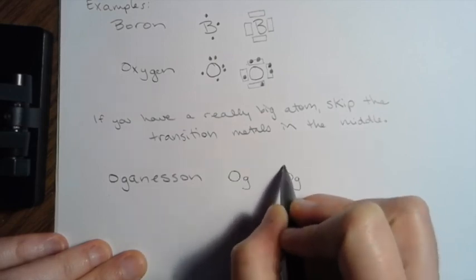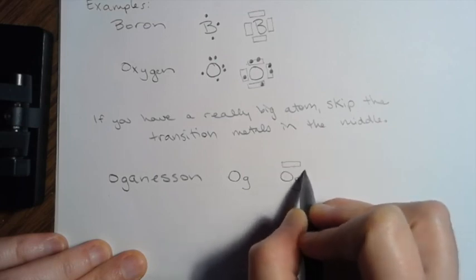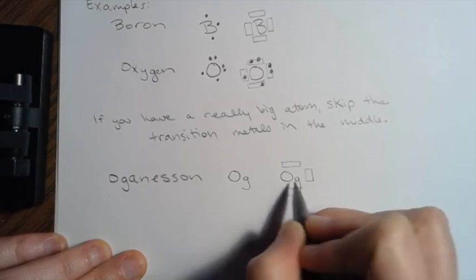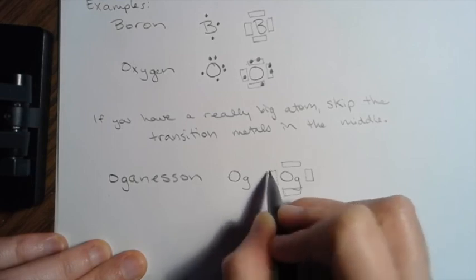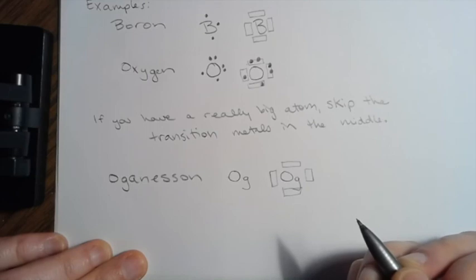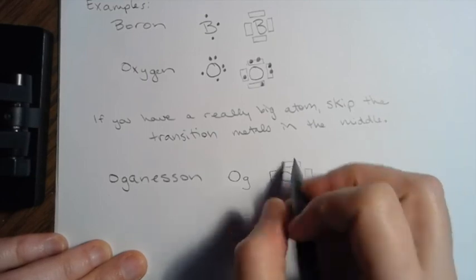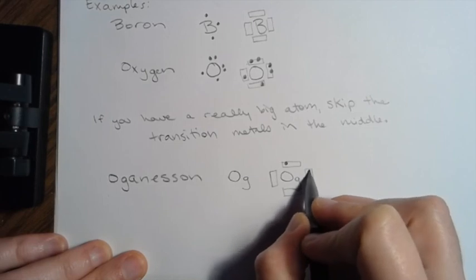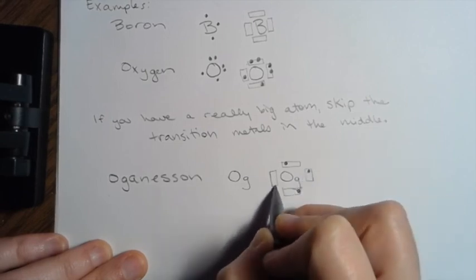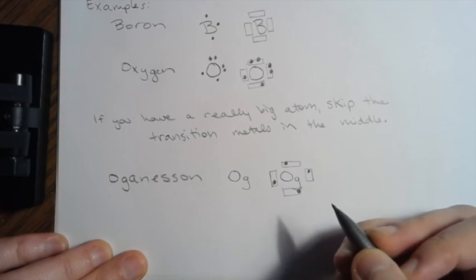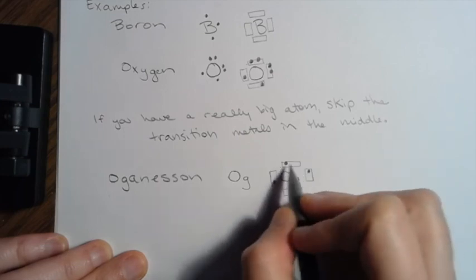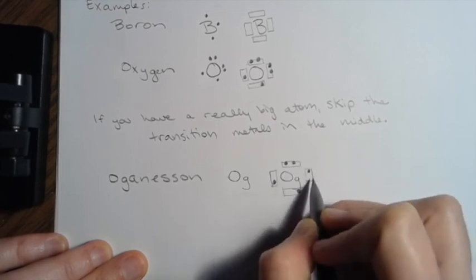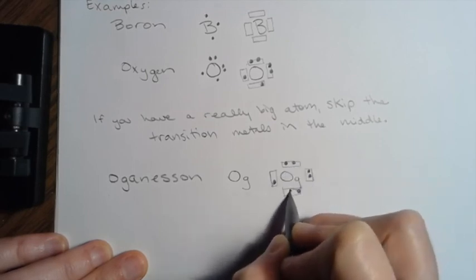We're going to think about those 4 sides here also. We're going to take those 8 outside electrons, because we skipped the transition metals and the inner transition metals, and we're going to go 8 valence electrons around the outside. 1, 2, 3, 4. Each box gets 1, and then we'll go back and double up. 1, 2, 3, 4, 5, 6, 7, 8.